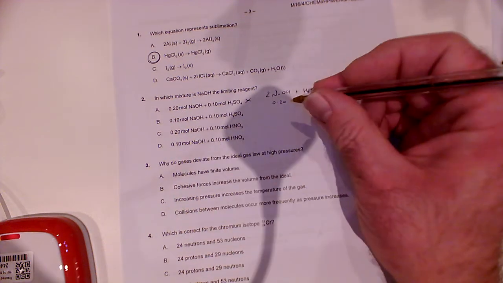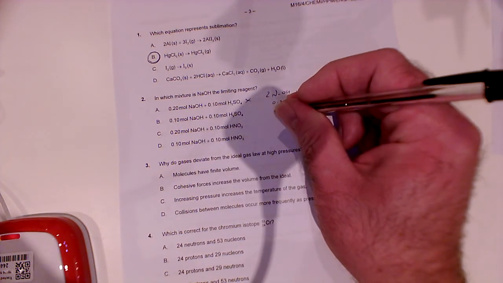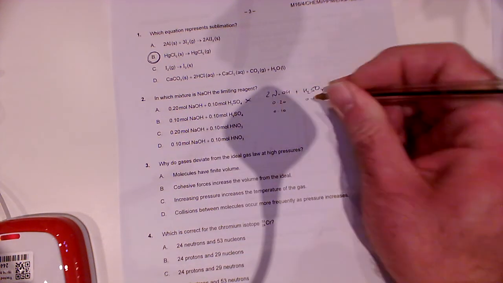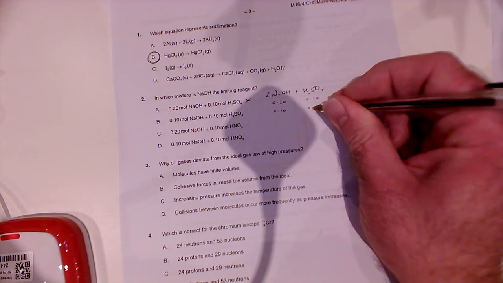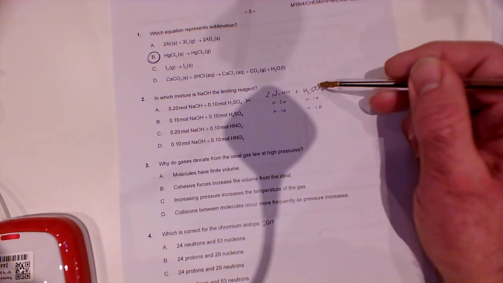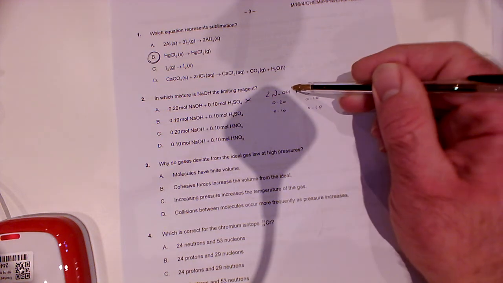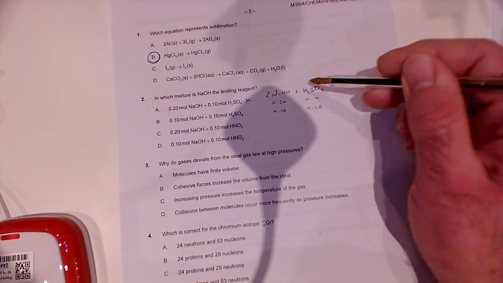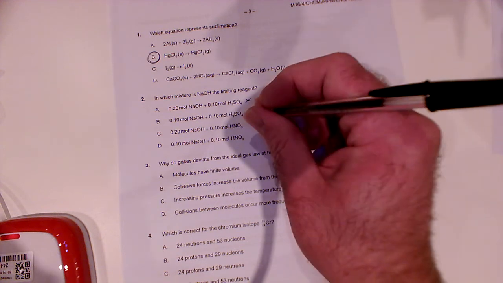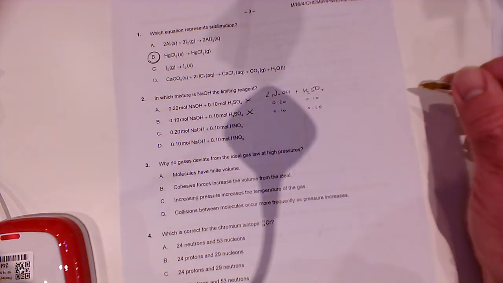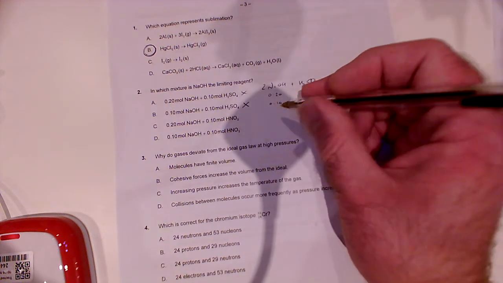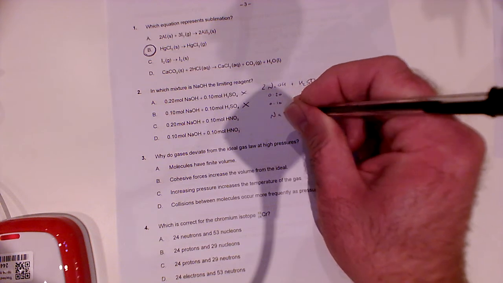In this one here we've got 0.1 moles of sodium hydroxide and we've got 0.1 moles of sulfuric acid. Now in this particular case, if we got 0.1 moles of sulfuric acid, we would actually need double the number of moles of sodium hydroxide. So if anything, the sulfuric acid is limiting in this one. So I don't think it's that one. Coming to this one, now we've got a monoprotic acid.